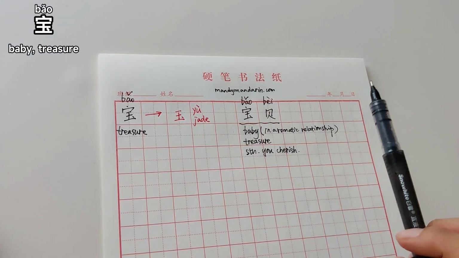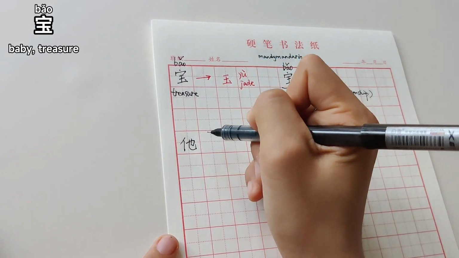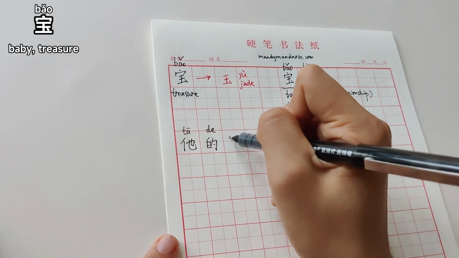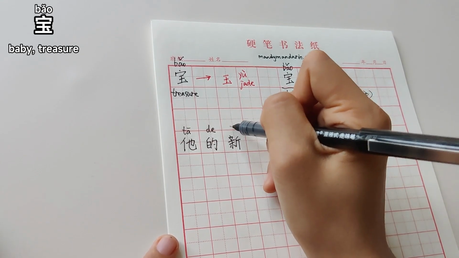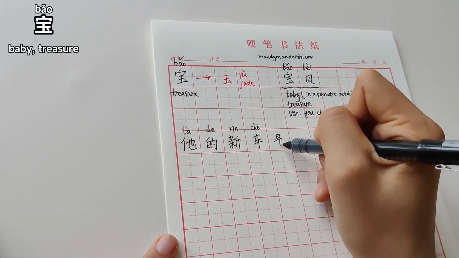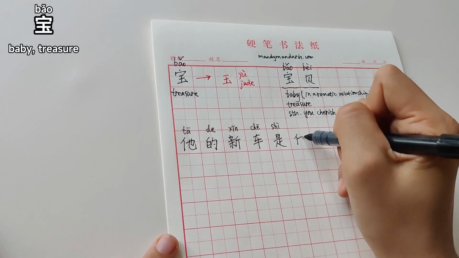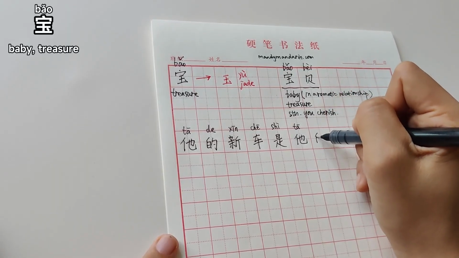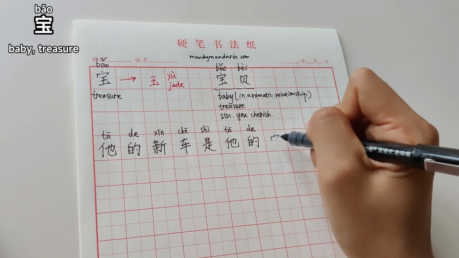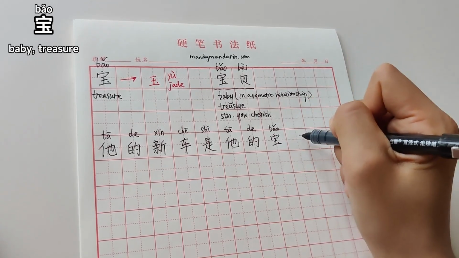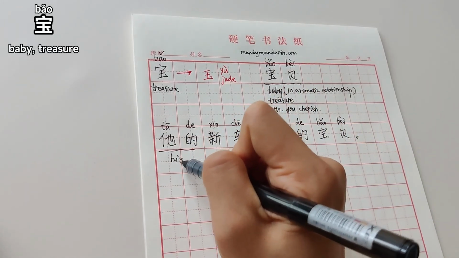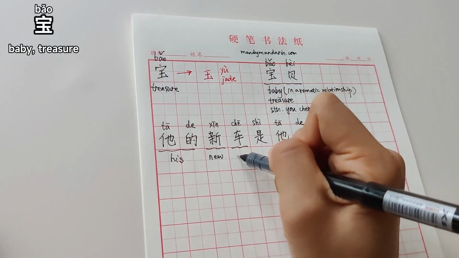Let's use 宝贝 in a sentence. 他的新车是他的宝贝. It's a pretty simple sentence. 他的 is his. 新 is new. 车 is car.